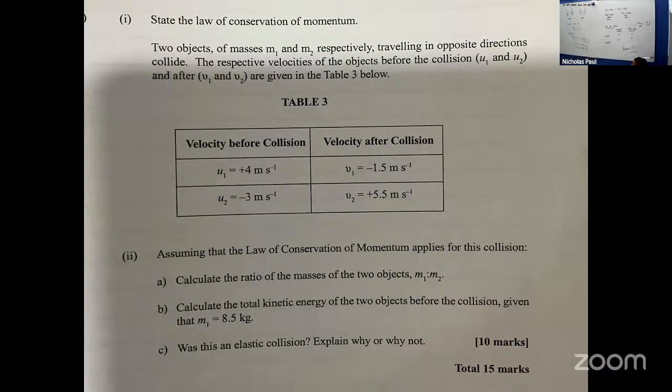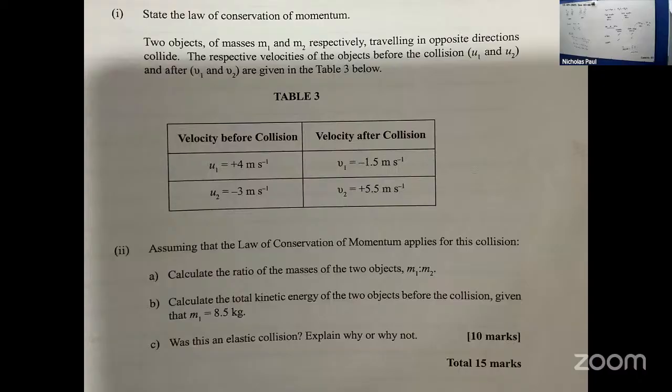Alright, let's take a look at this real quick now. State the law of conservation of momentum. Let's do this fast now. We can handle that, right? Two objects of masses m1 and m2 respectively traveling in opposite directions collide. The respective velocities of the objects before the collision are given there. Right? Velocity before collision, velocity after.